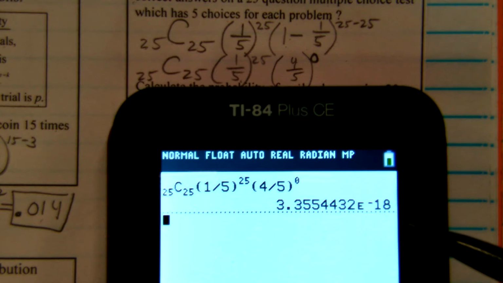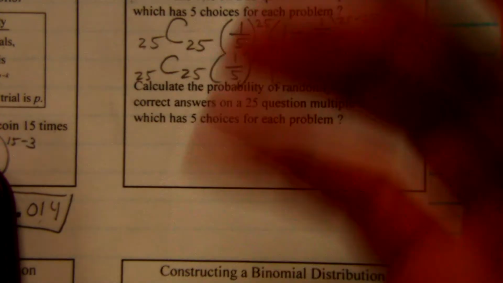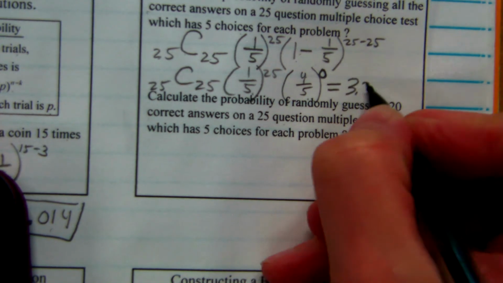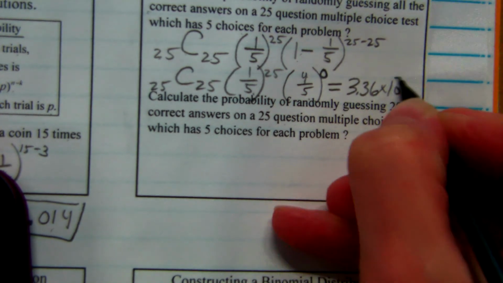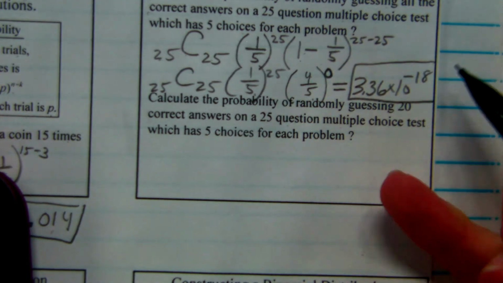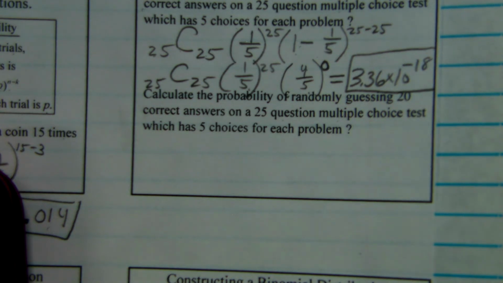That is a very, very, very small number. We're going to go ahead and just use scientific notation on that. So I'm going to round it off and say it's about 3.36 times 10 to the negative 18th. If you wanted to get creative, you could put 0.0000000000000000336, and you could write that all out. But this is why they invented scientific notation, so we don't have to.